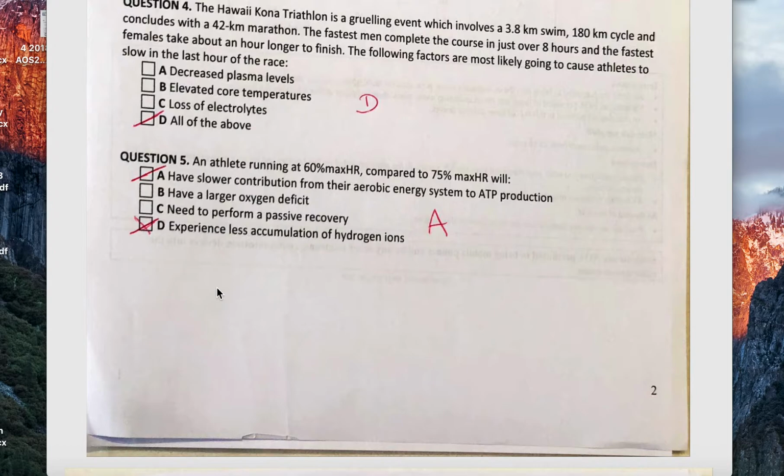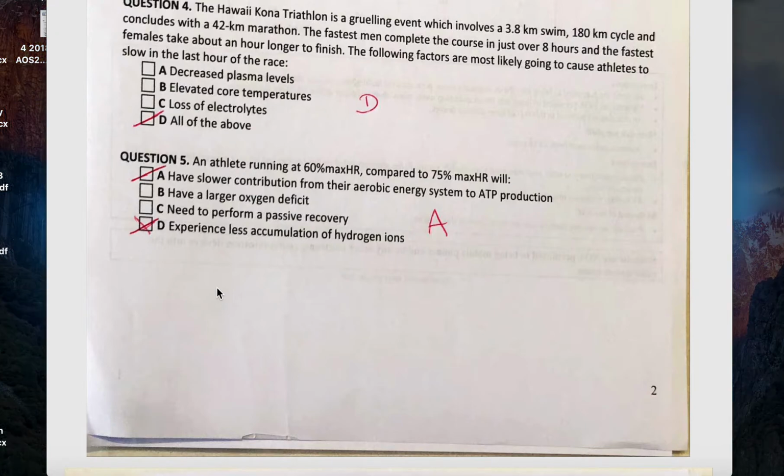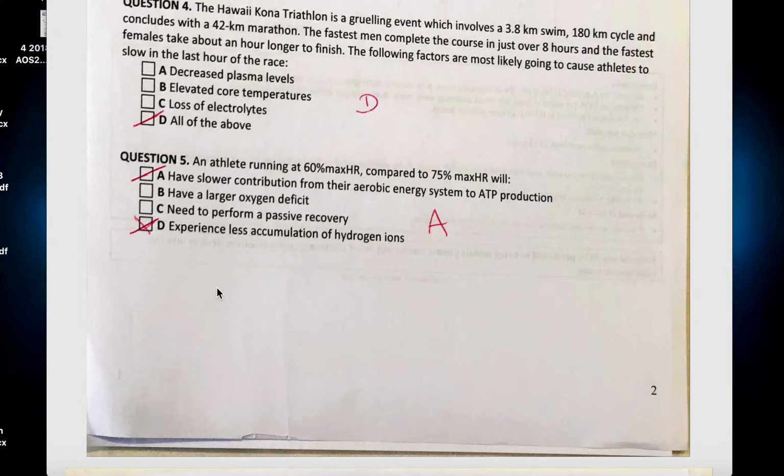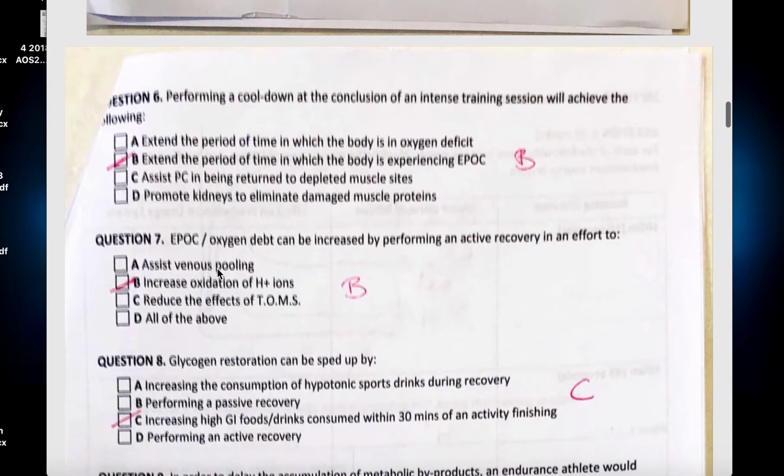However, if you look at it, I believe that A is probably the nicest answer because both of these 60% and 75% max heart rate activities will be aerobically dominant, but when you are training or running at a lower intensity, it's just running at a slower rate. So you've actually got a slower contribution. I think A is the better answer, but I believe D would be correct as well.